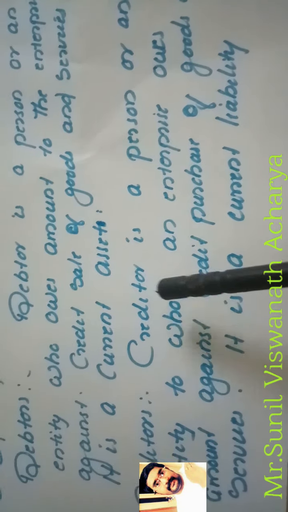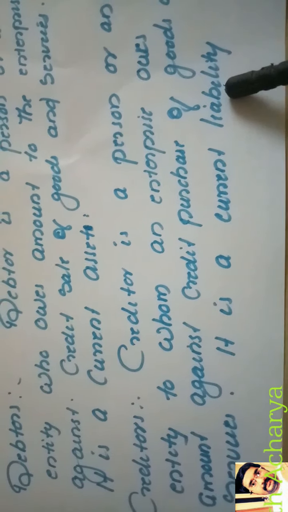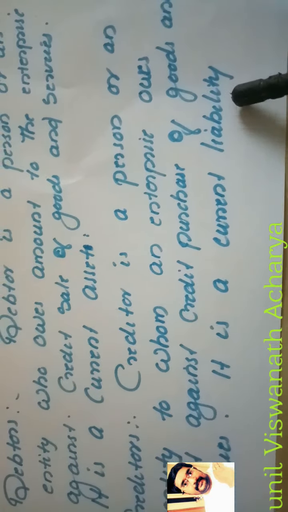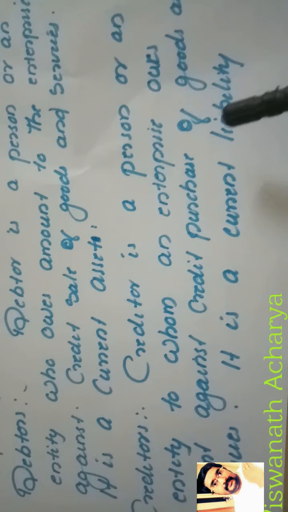So these are obligations of the business to pay money to the creditor. That is why a creditor is a current liability. It means we have to pay back the money within 1 year. We know liability is an obligation to pay. This creditor's money has to be paid back within 1 year. So it is a current liability or short-term liability.